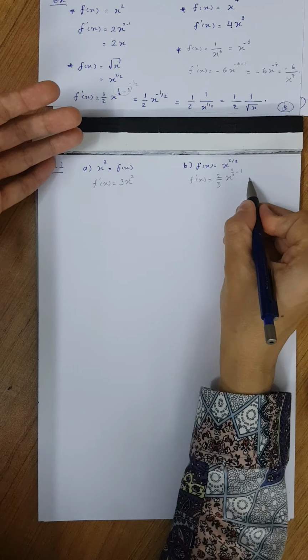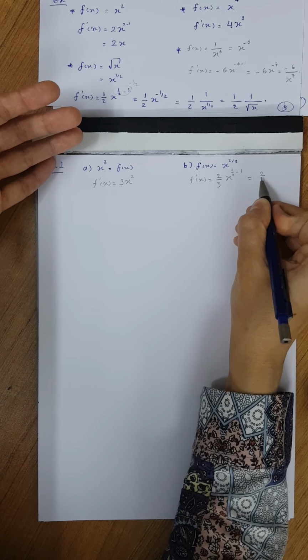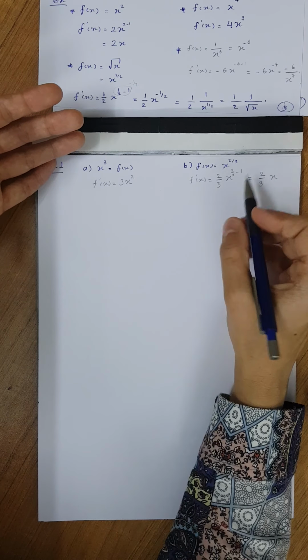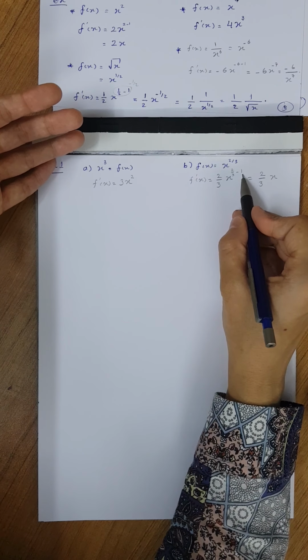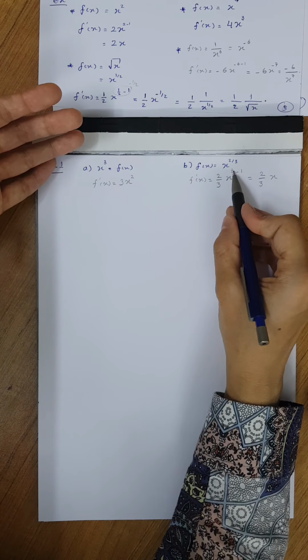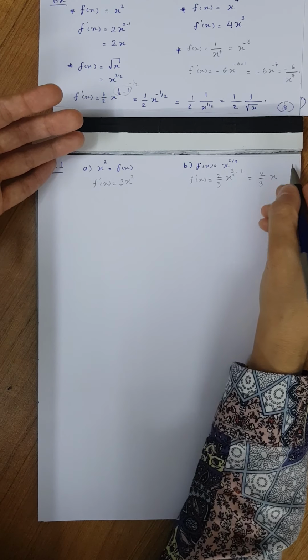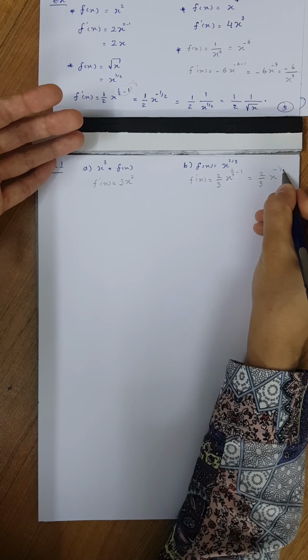Okay, so that one is equal to what? That one is equal to 2 over 3 x to the power of, we have to equalize the denominators, so 2 over 3 minus 3 over 3. 2 minus 3 is equal to minus 1 over 3.